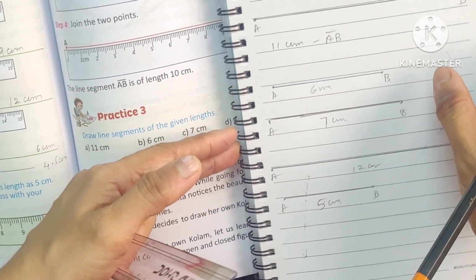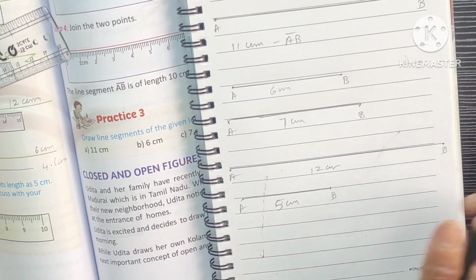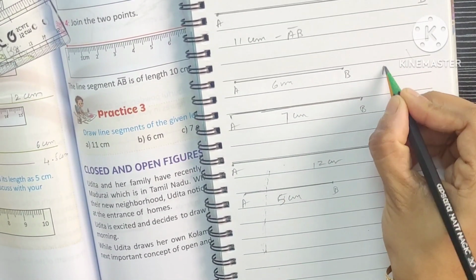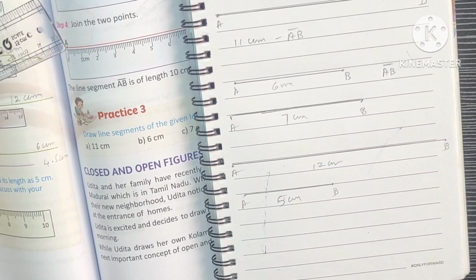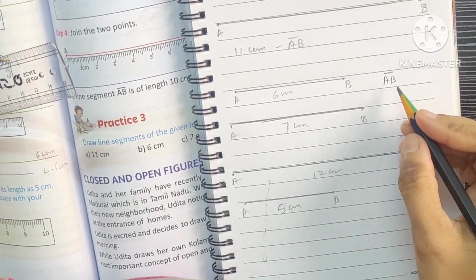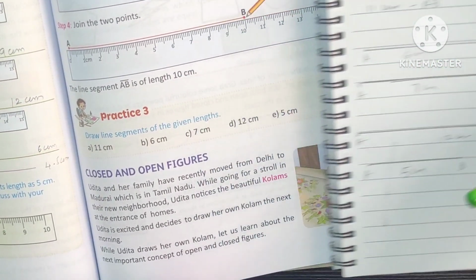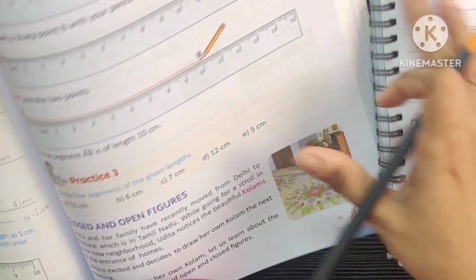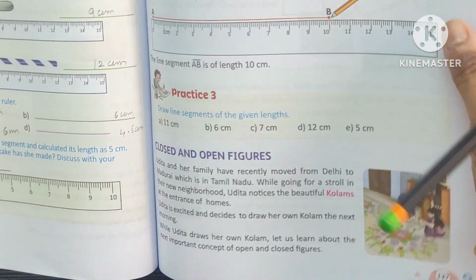Okay. So how to write the line segment? So this is A, B, like this. This is line segment. Okay. This is about the drawing of the line segment.